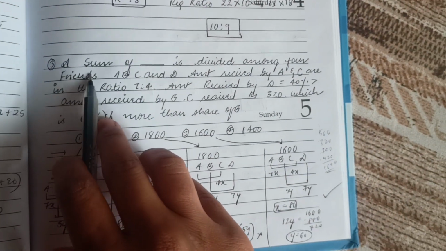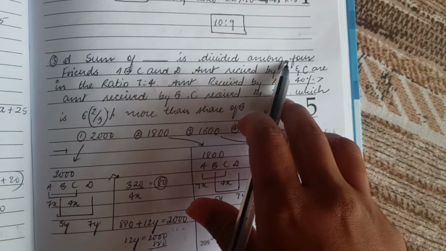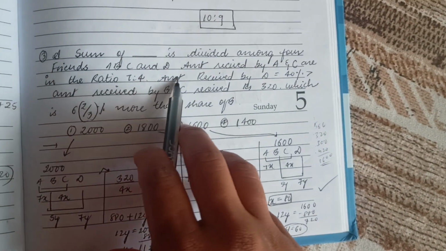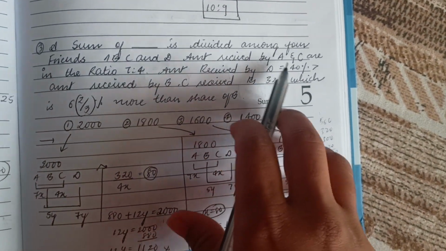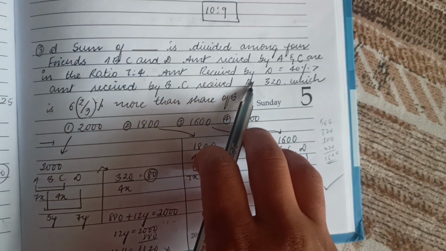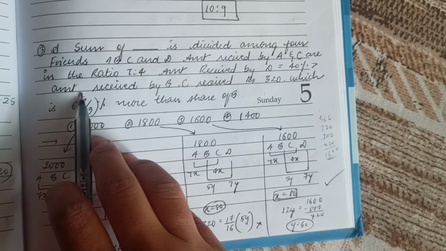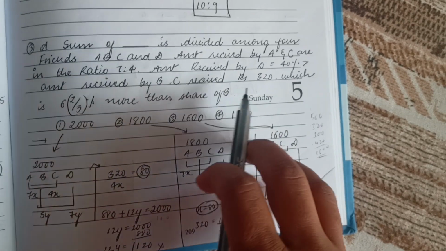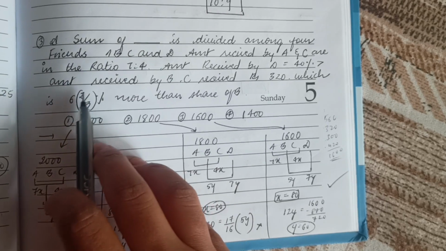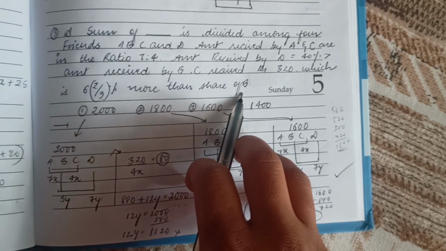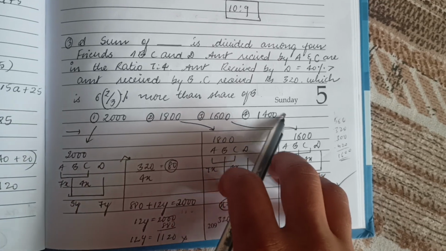Next, a sum of money is divided among the 4 friends A, B, C and D, and the amounts received by A and C are in the ratio of 7:4. The amount received by D is 40% more than the amount received by B. C received rupees 320, which is 6 2/3% more than the share of B. Okay, and these are the options.